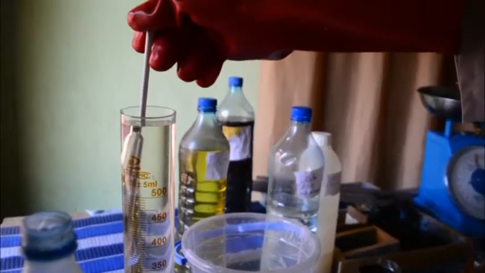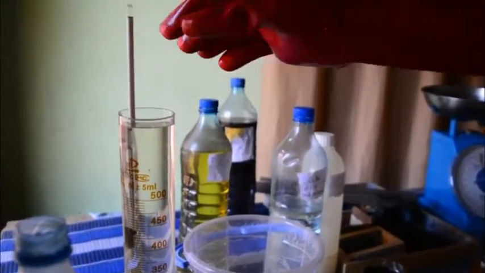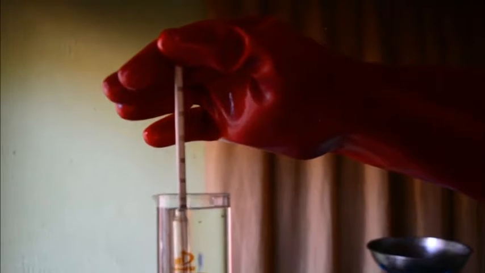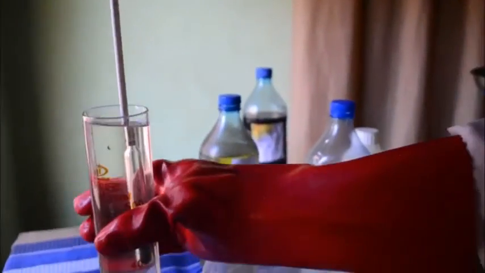You now add it. You can see the mark. We normally measure the lower meniscus, the lower point of this. When you wash it, you see the point here, 1250. That is to tell you that the potency is normal for production of solid or bar soap.